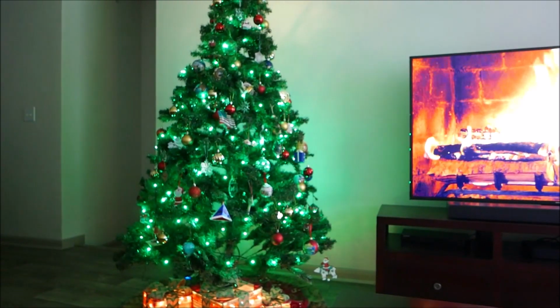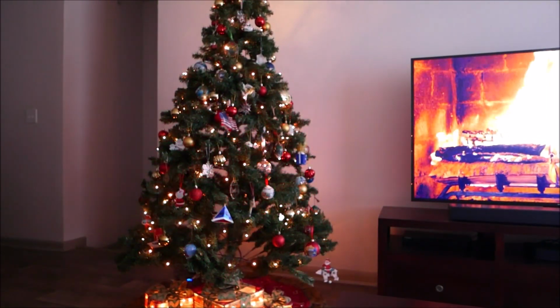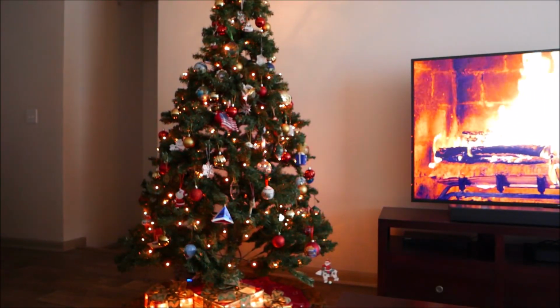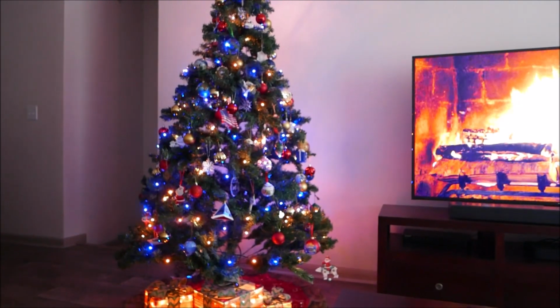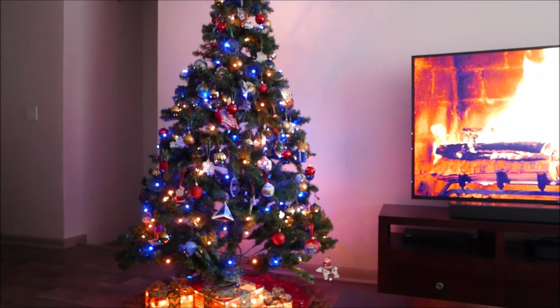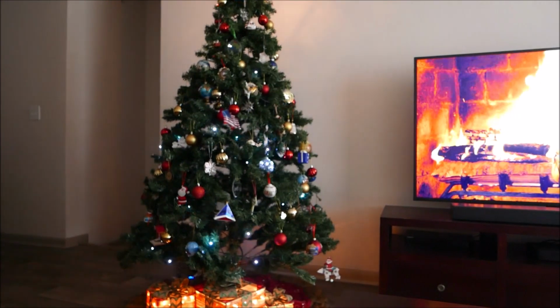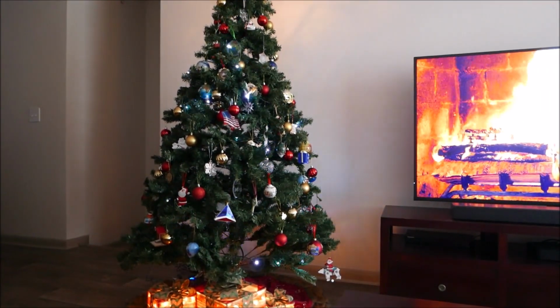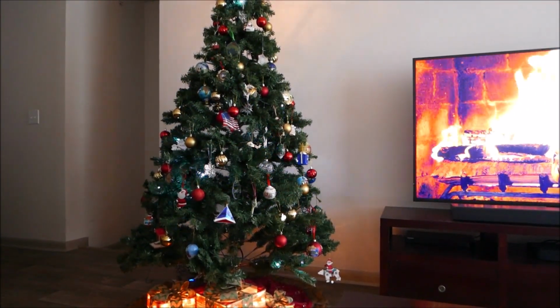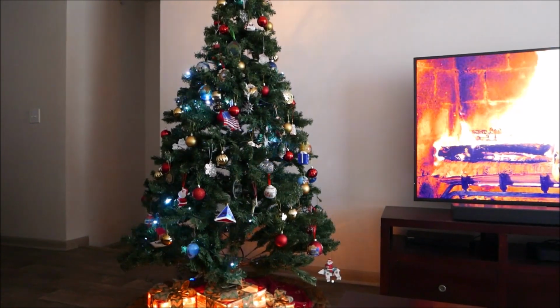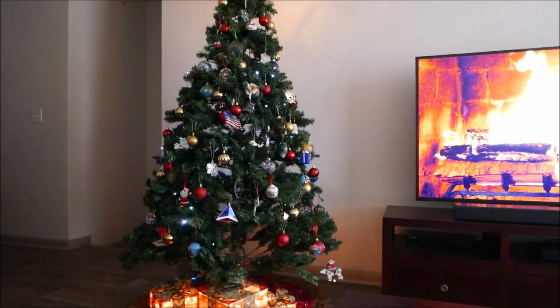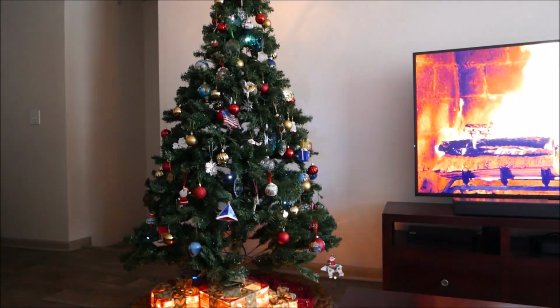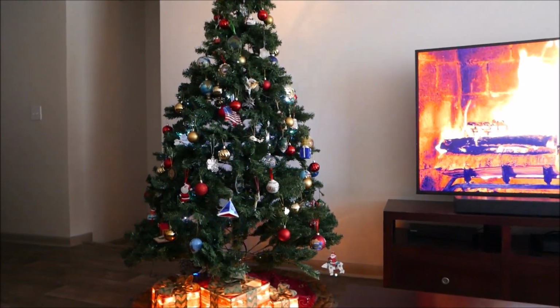Then we have Moving Blend. Fixed in Astros colors. This one is called Only Snow. And I don't believe that you can change the speed or the brightness on this one. What you see is what you get. But this is a very nice one.